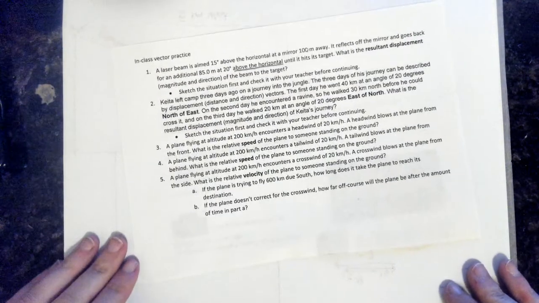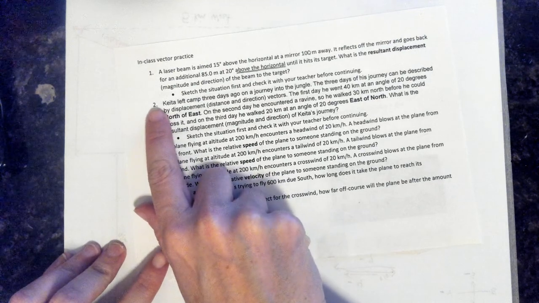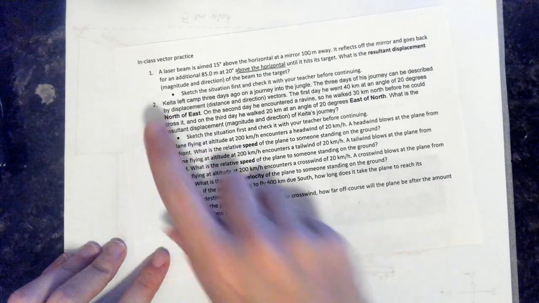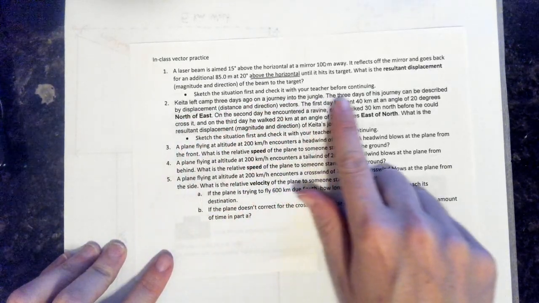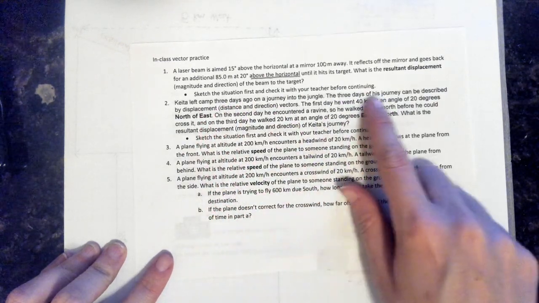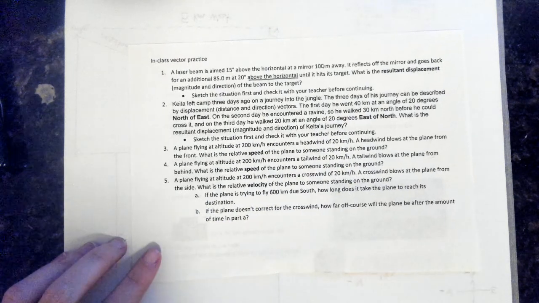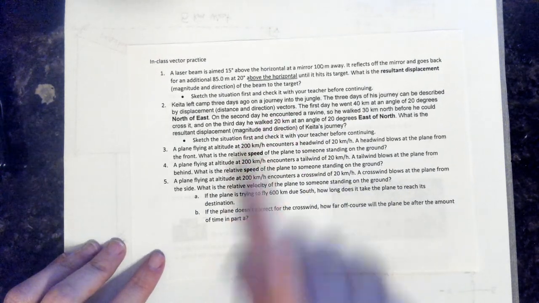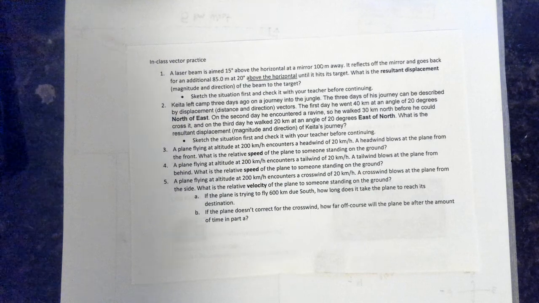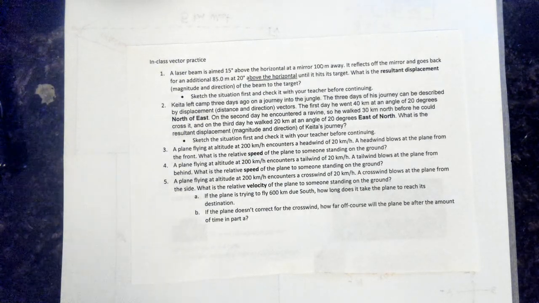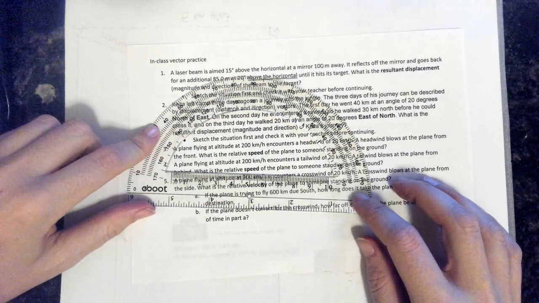Okay, so for this problem, we're going to be doing number 2 of the vector problems that we worked today. And this one involves someone going on a 3-day journey. So there's 3 different directions that he goes. And just like before, I'll show you first with the protractor method how to solve this.